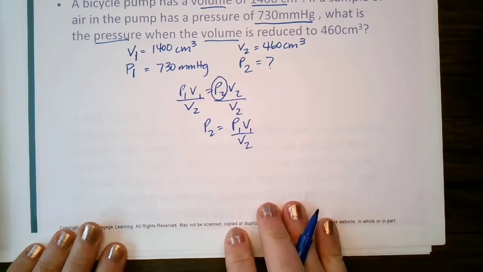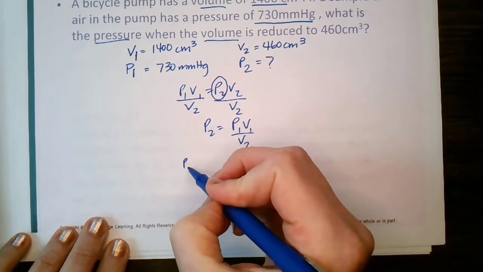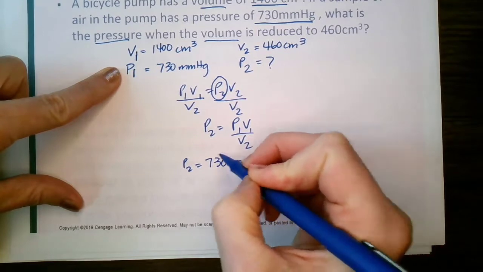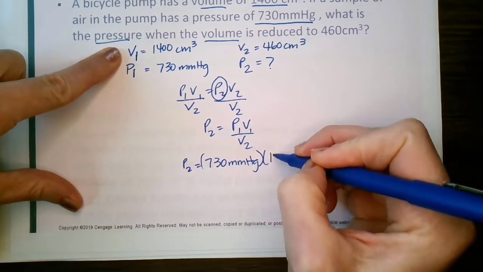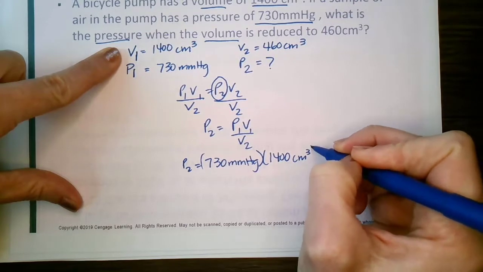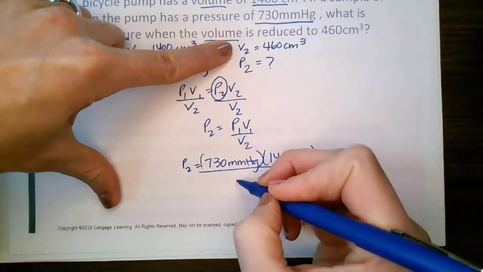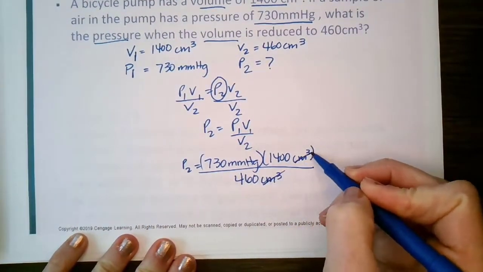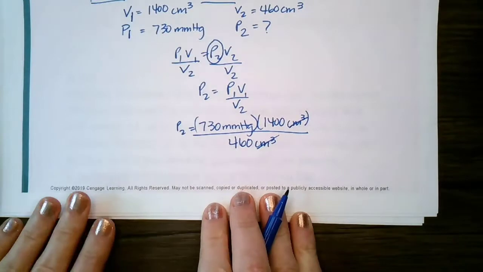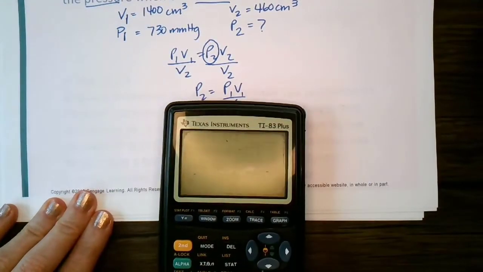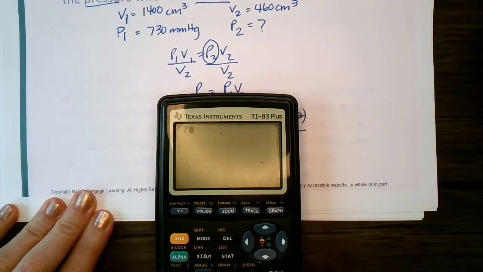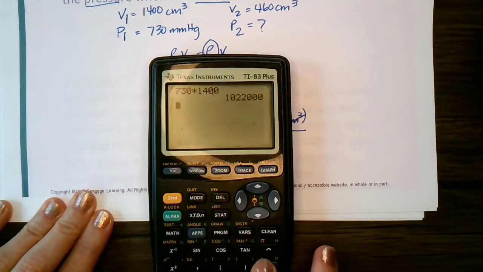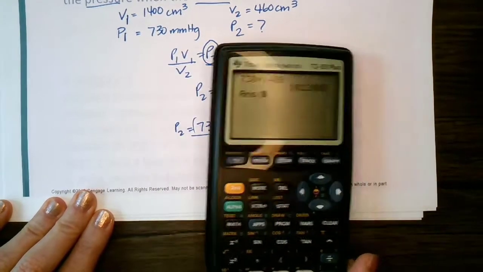Now we just need to plug in what we know. So our P2 is equal to 730 millimeters of mercury times 1,400 cubic centimeters, all divided by V2, divided by 460 cubic centimeters. That will cancel, leaving me with millimeters of mercury. So let's just plug it in. 730 times 1,400 divided by 460.